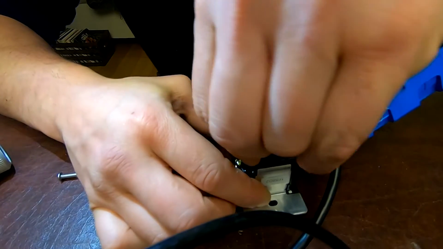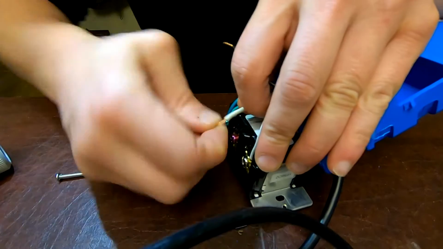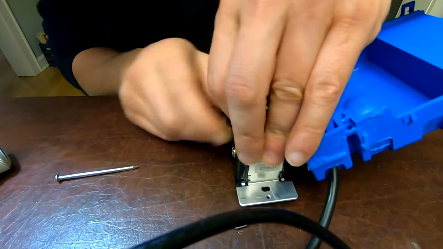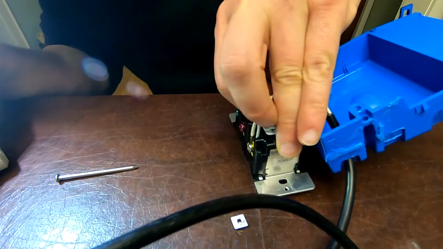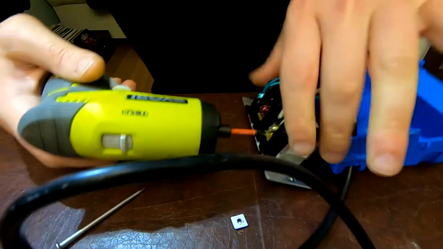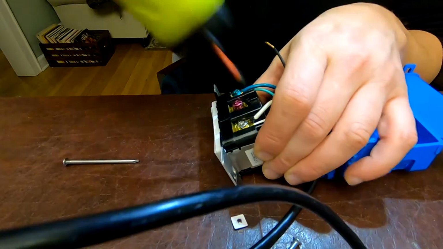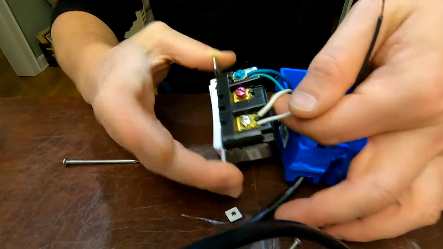That's 1 and 2. This guy's coming loose. As soon as you get them both seated nicely in there, make sure you're not crimping on the insulation. Tighten those down. Give it final secure there. Good, great connection.